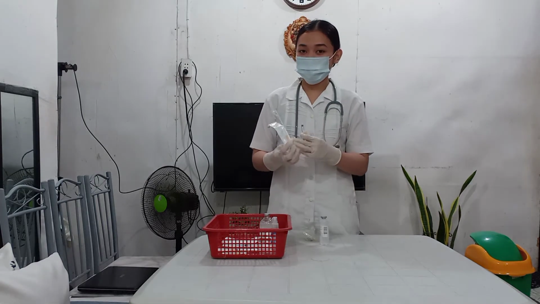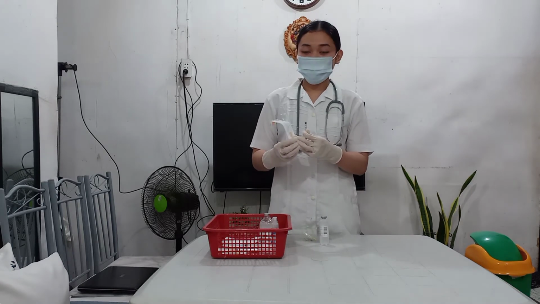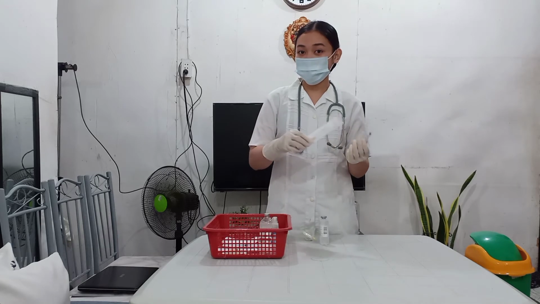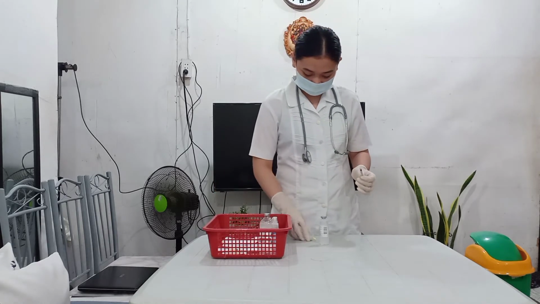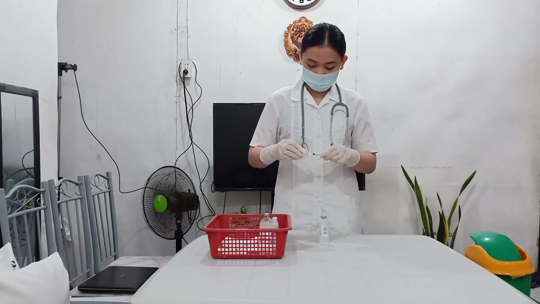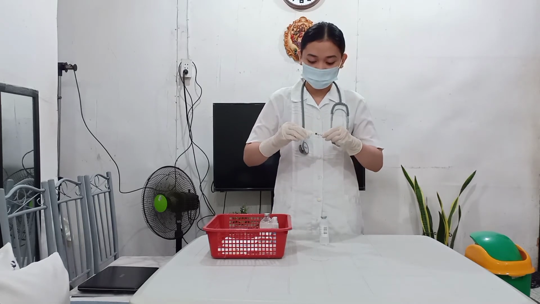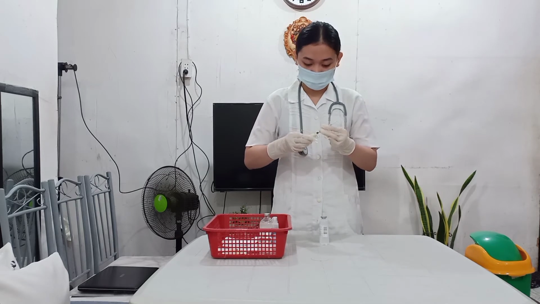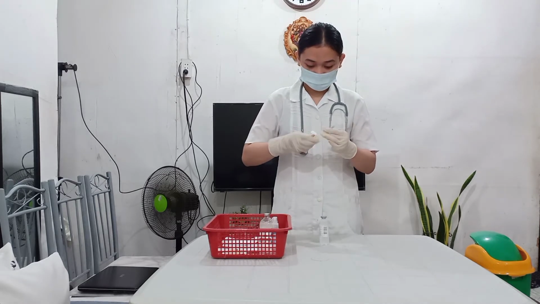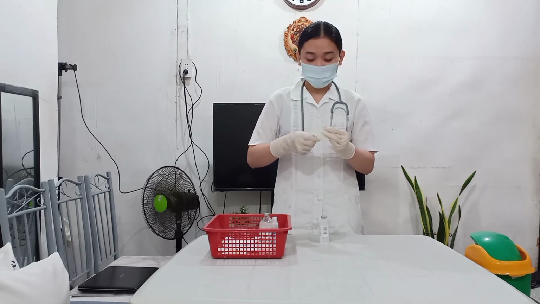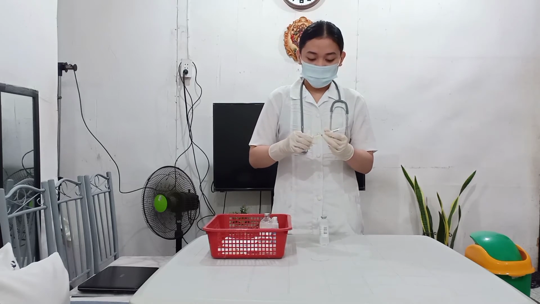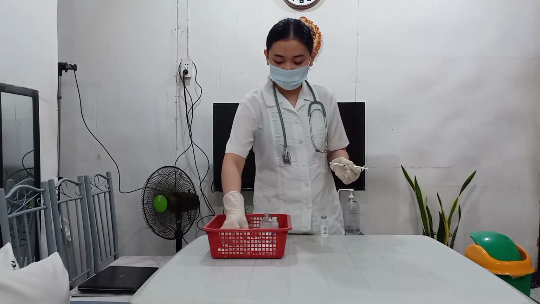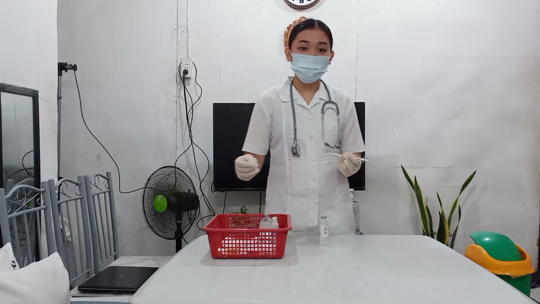We are going to keep this original needle because this will be used on administering the medication later to the patient. So I am already attaching here the filter or the withdrawing needle to my tuberculin syringe. Make sure that it is attached tightly so as not to waste or to leak the medication.